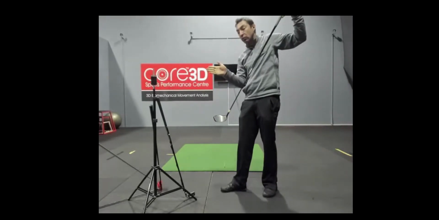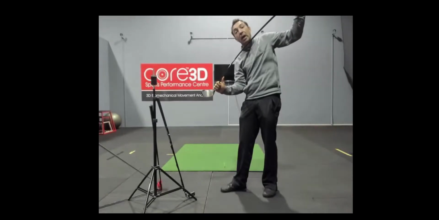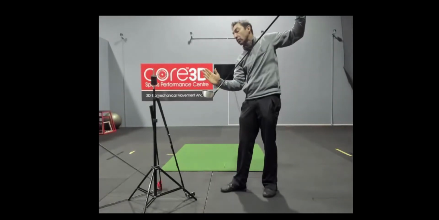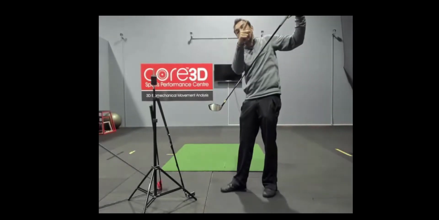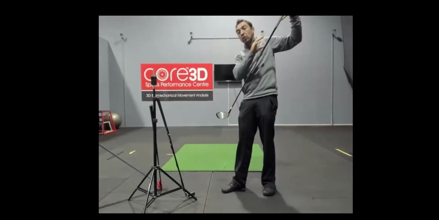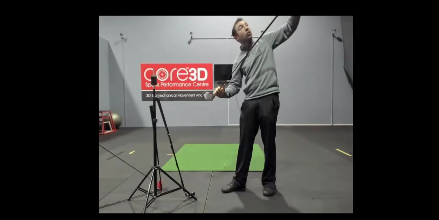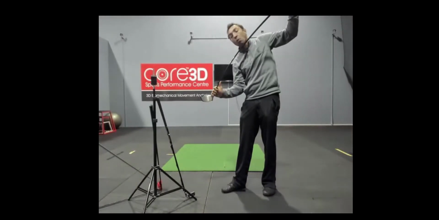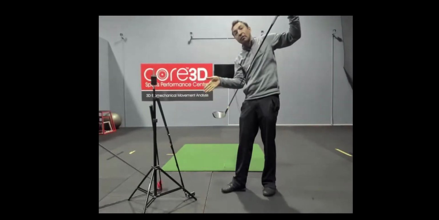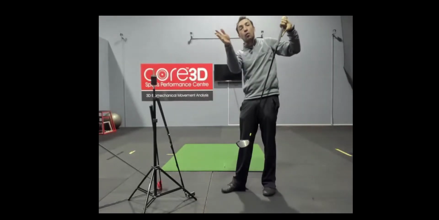With the wedge, the shaft doesn't bend as much downward, so the toe is more upright, and it makes the ball go left. And the longer the club becomes, the more the shaft bends downward, opening the face up. So it gives a more toe down effect and makes the ball go right.